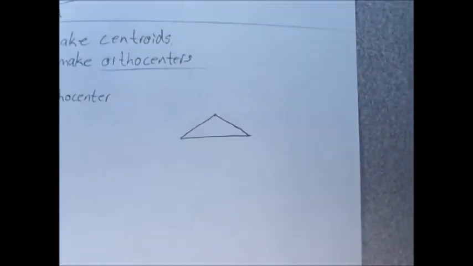So here's an example of one, because they're going to ask you to draw the orthocenter of one of these triangles. So draw this triangle. It is going to be a flat base that meets basically in the middle. Okay, so draw one of those for me.